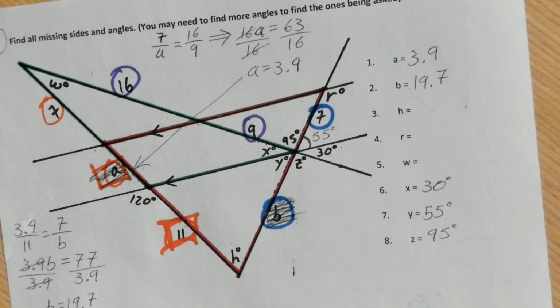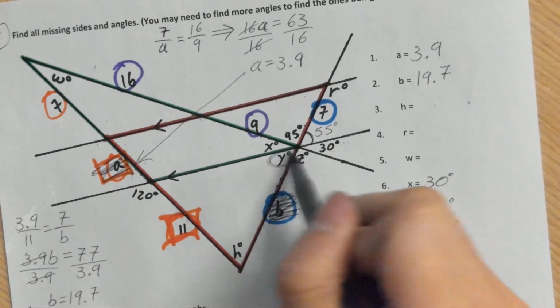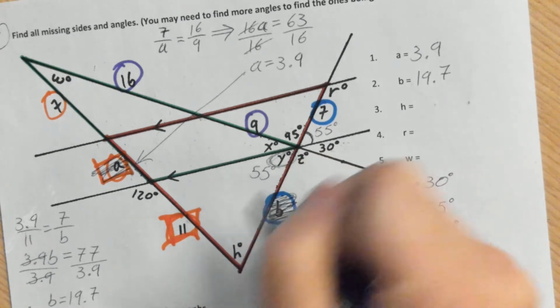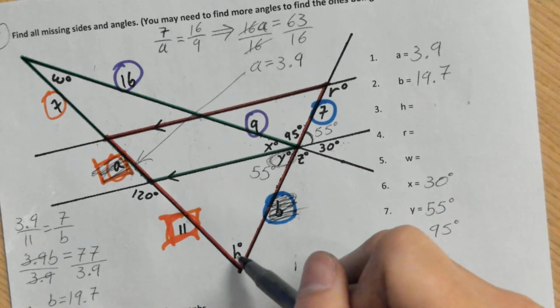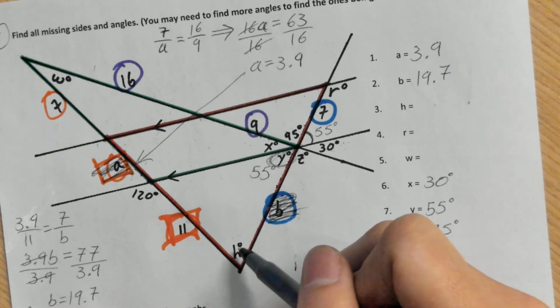There you go. Nice. From here, it's where things get a little more interesting, because now you have other angles that are not as easy to find. But that's nothing to worry about. First of all, we already know the value of y. We know y is 55. Now we want to find h.